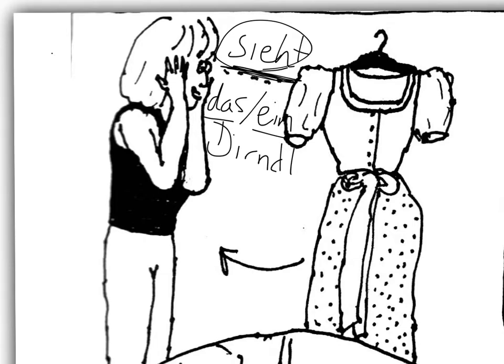or we could say Sabine schaut ein Dirndl an. She looks at a Dirndl. We can also say sie findet, or any number of other things. So this one is sie sieht ein Dirndl.